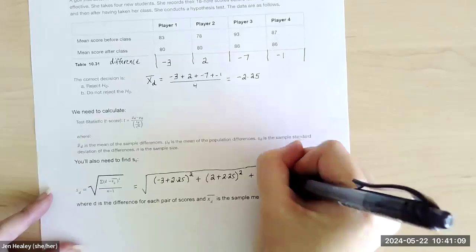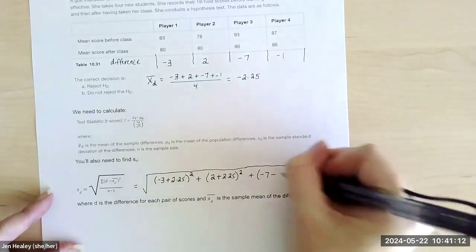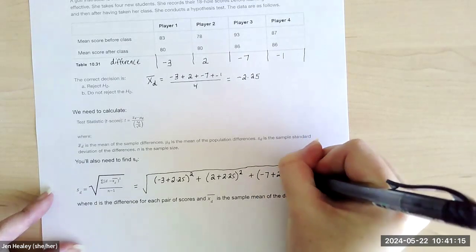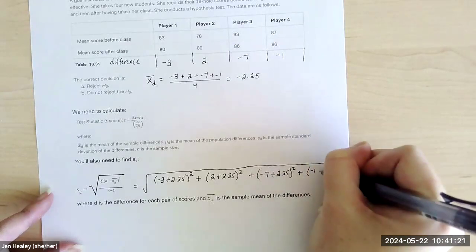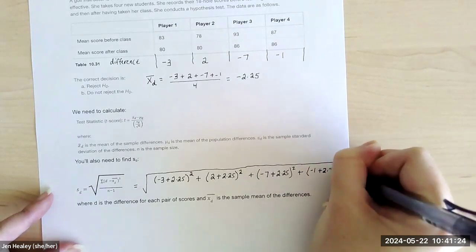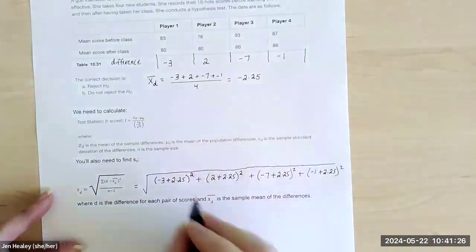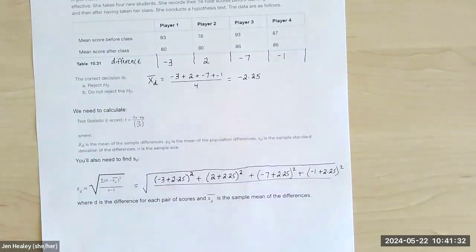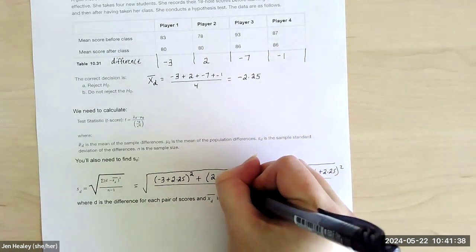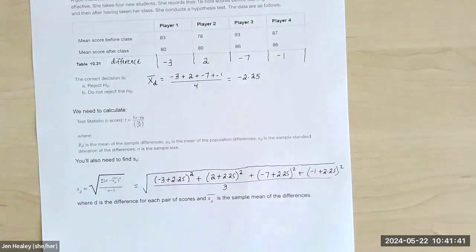Then I'm going to take the -7. I'm subtracting a negative 2.25, so we're going to add 2.25 and square it. And then we got one more pair, -1. We're subtracting a negative 2.25, so we'll add it and square it. And then that whole thing is getting divided by n-1. We have 4 pairs, so this is going to be 3 down at the bottom. Okay.